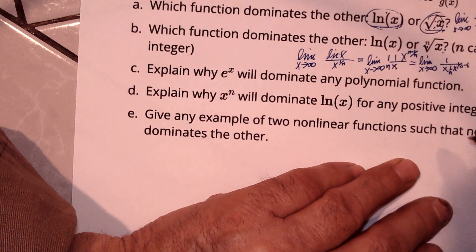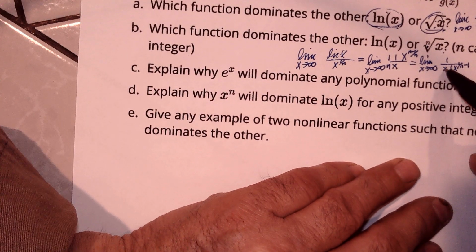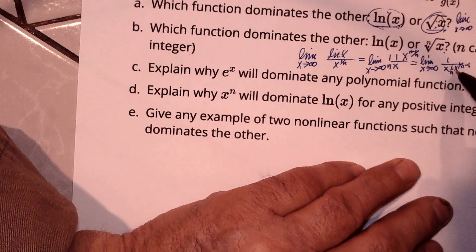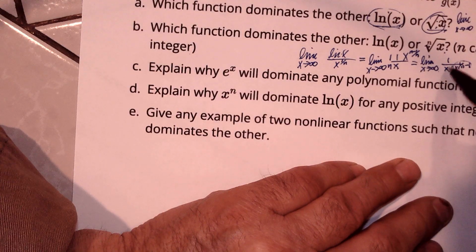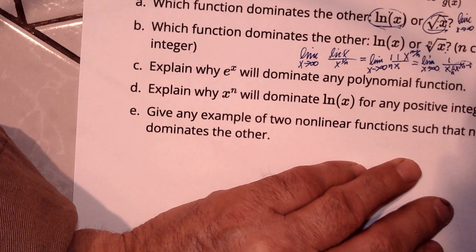Take and reduce the power by 1. Well, if I multiply x times this, I add the powers, so this is to the 1 and this is minus 1.